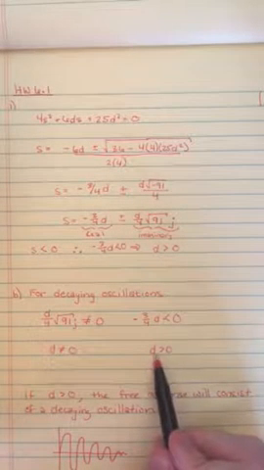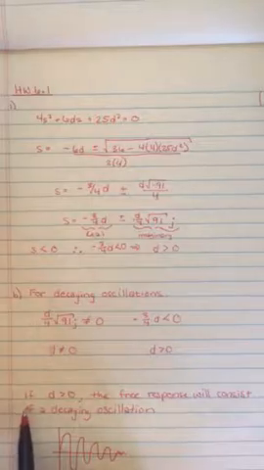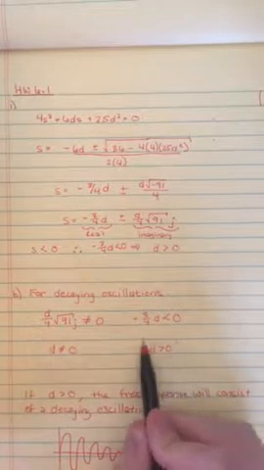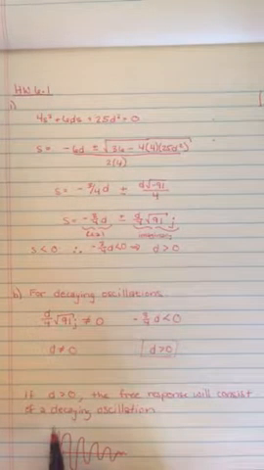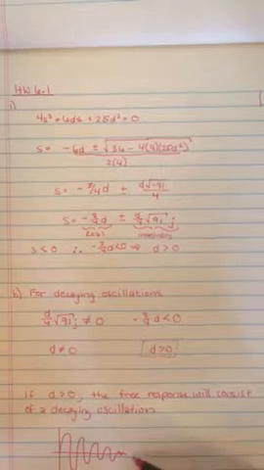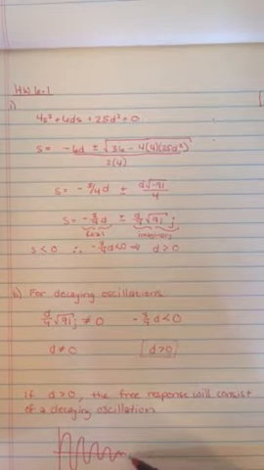And so D from this can be anything but 0. And from before, D has to be positive. So therefore, that is your solution. And so if D is greater than 0, the free response will consist of a decaying oscillation looking somewhat like the graph or the plot I have shown below.